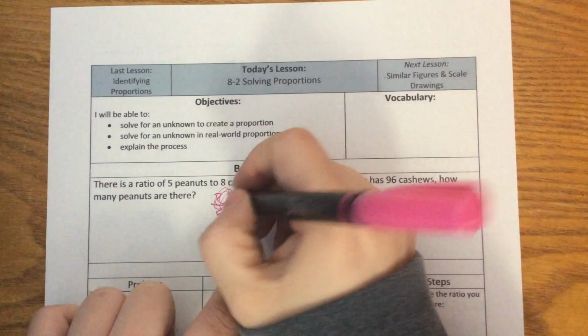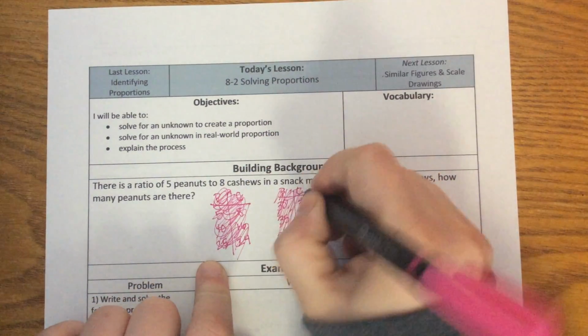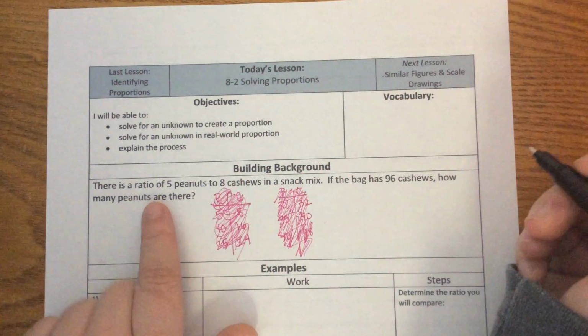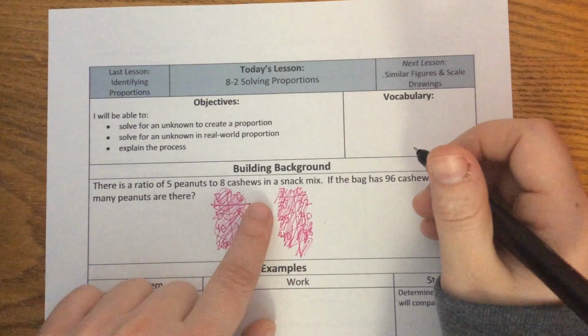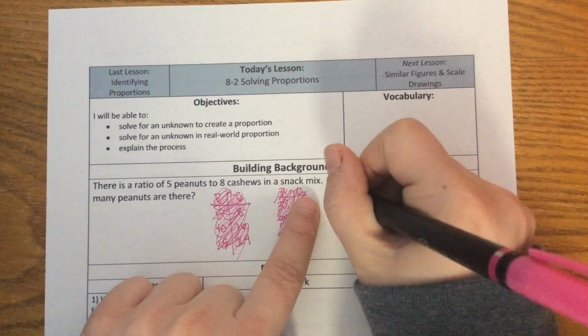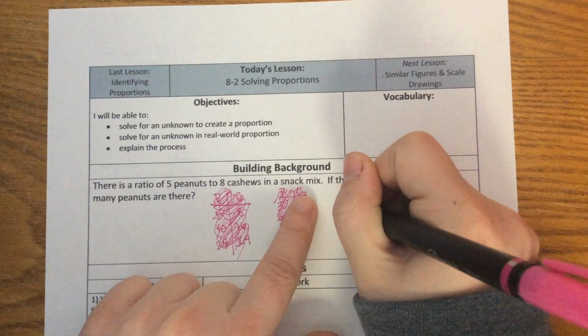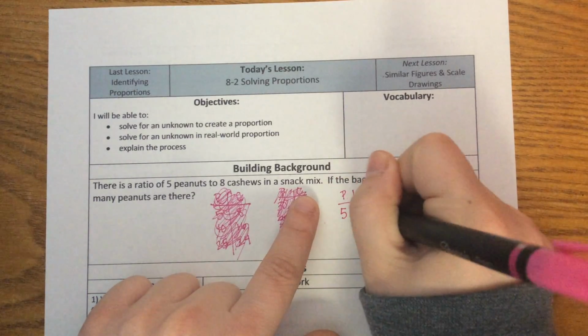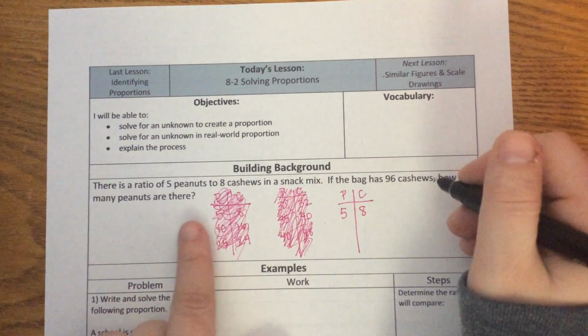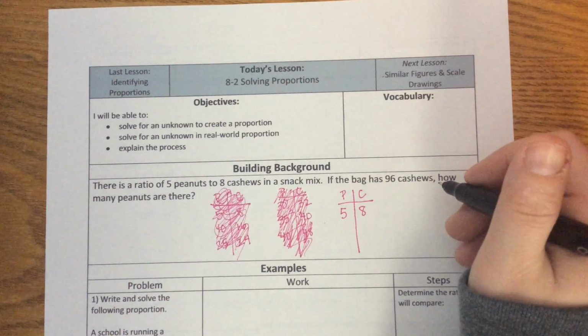Ignore these marks. I just tried it and I did it wrong. So we're going to try again. It says there is a ratio of 5 peanuts to 8 cashews in a snack mix. So peanuts and cashews. I have 5 peanuts to 8 cashews. If the bag has 96 cashews, how many peanuts are there?